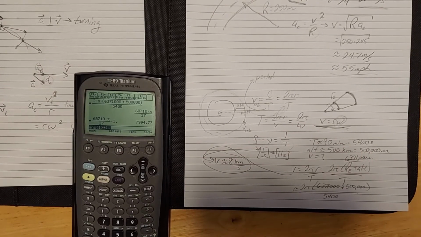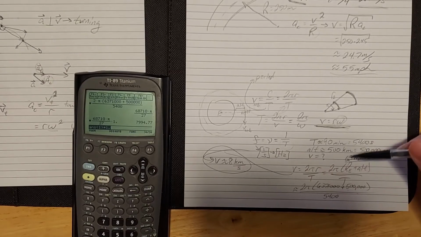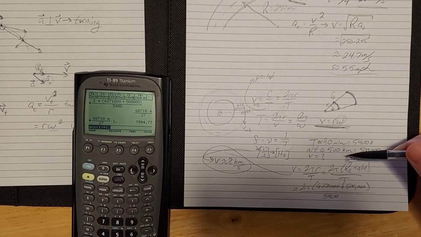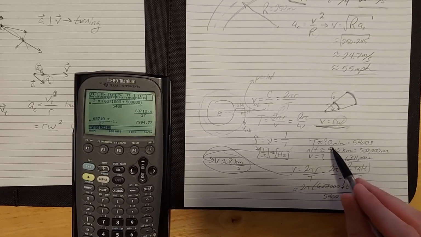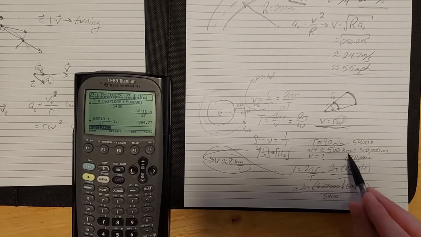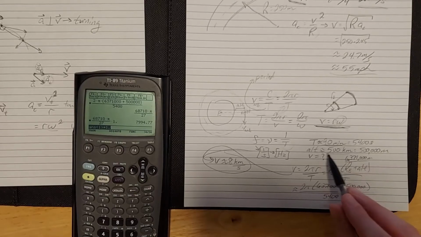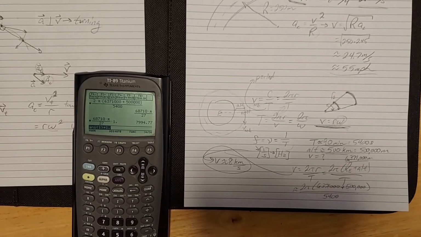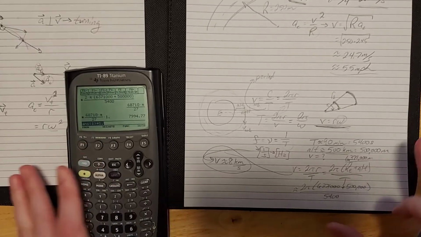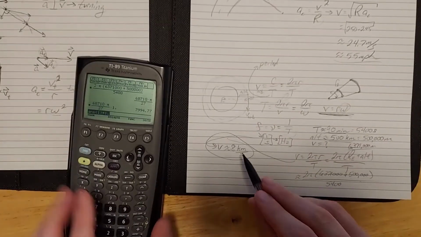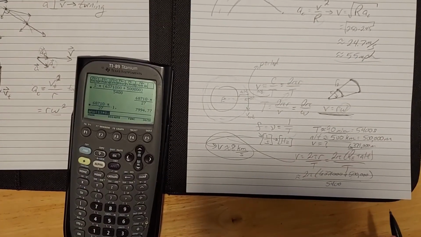For reference, by the way, this information is approximately correct for the International Space Station. At least that is. I think its altitude might be about 500 miles, not 500 kilometers. I didn't look that up before I started this. So about 8 kilometers per second.